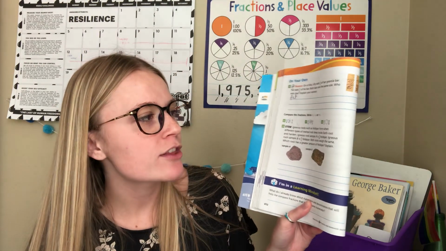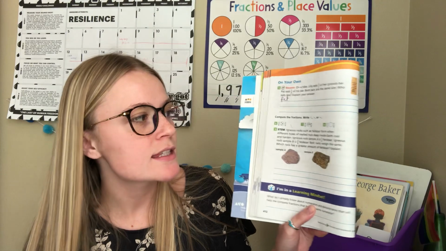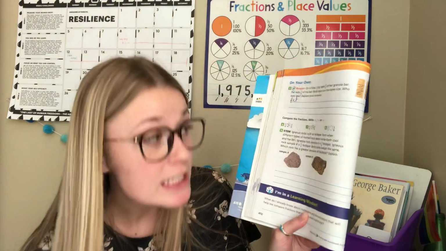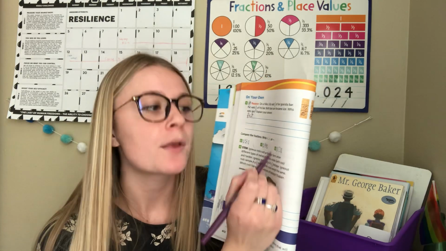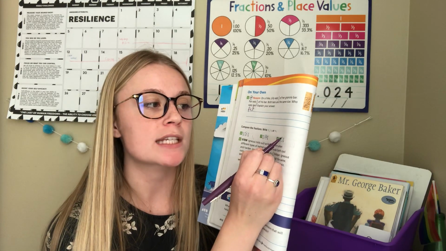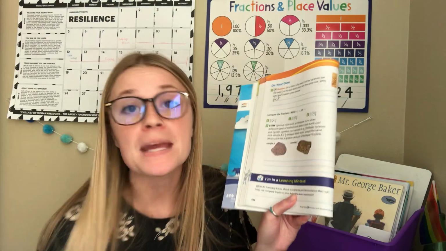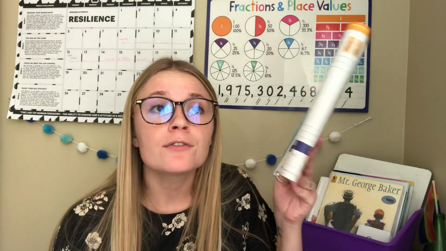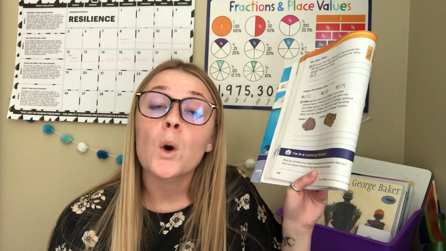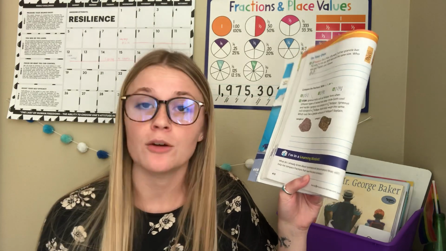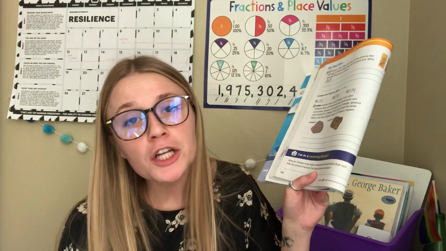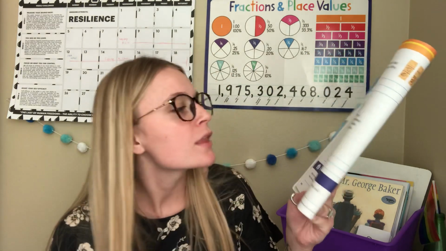Number 8, 5/3 or 5/8. Do I want to divide into 3 equal parts or 8 equal parts? 3 equal parts is going to give me the bigger piece. You can think of it like a piece of your favorite food or your favorite dessert. Am I going to get more if I divide into thirds or into 8ths? I would get more if I divided into thirds. So you can think about it that way.